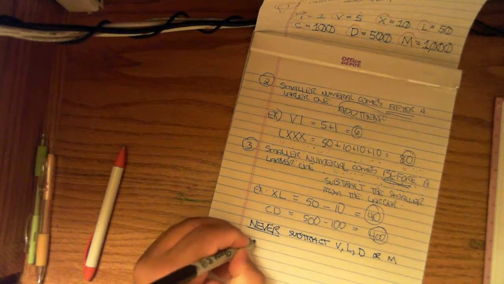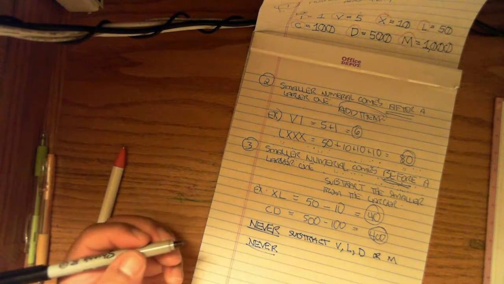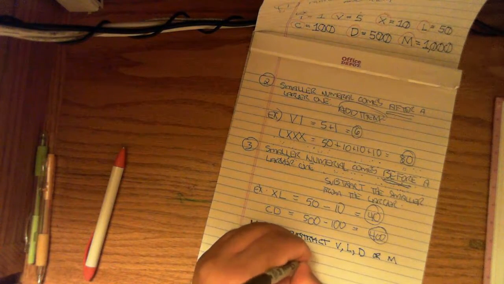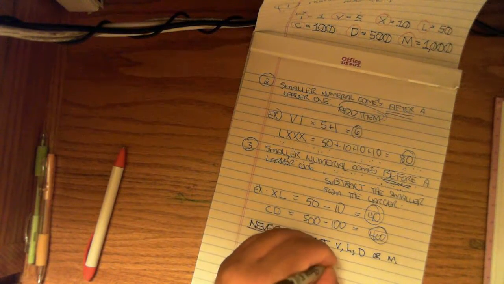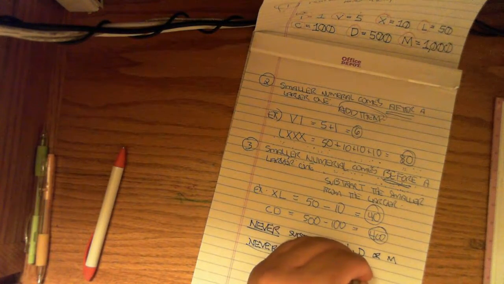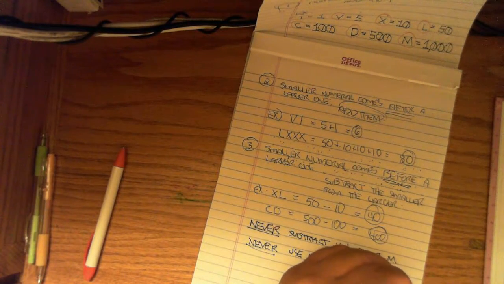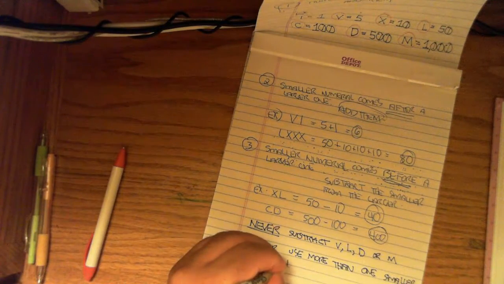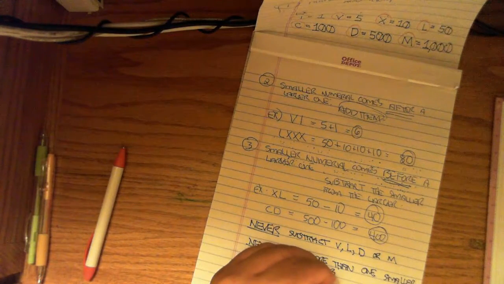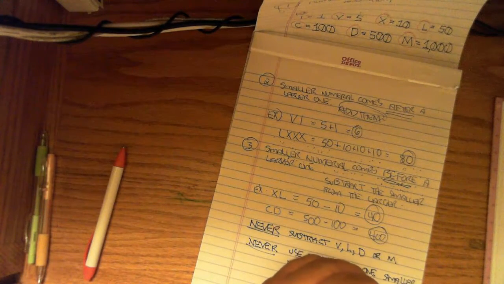And then never use more than one smaller numeral before a larger.